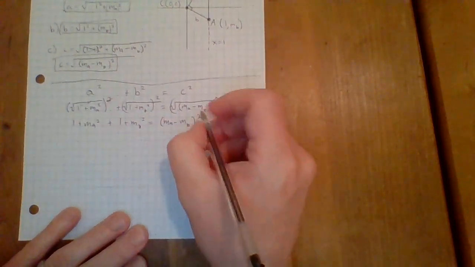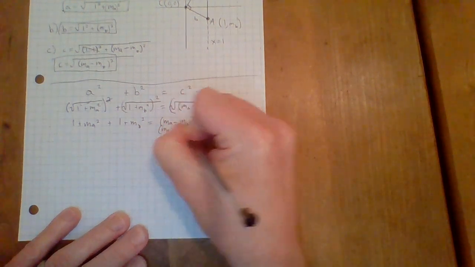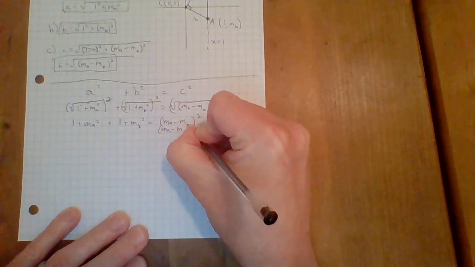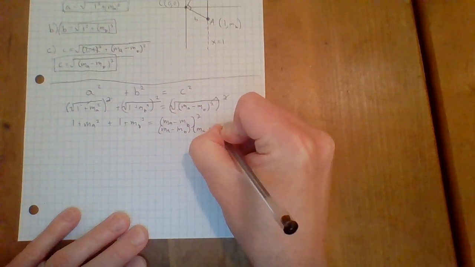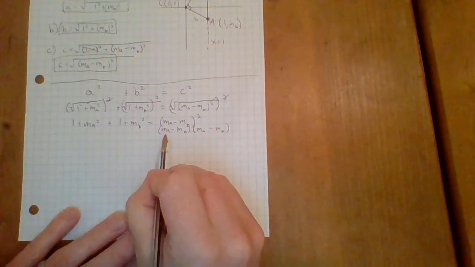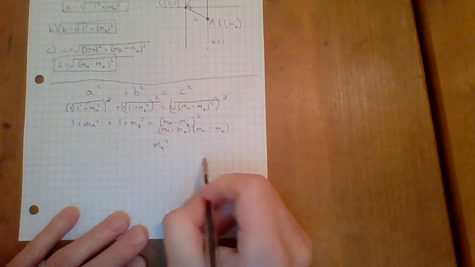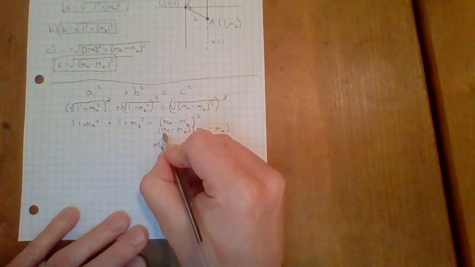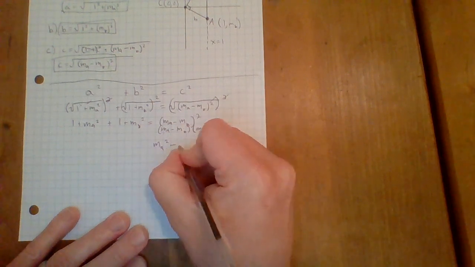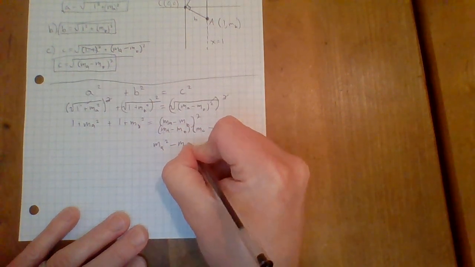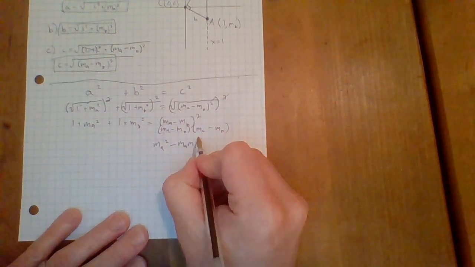I have to FOIL this out. That's the slope of A minus the slope of B times the slope of A minus the slope of B. You ready? First, slope of A times slope of A. That's the slope of A squared. Outside. Slope of A times minus the slope of B, or slope of A times negative slope of B, right? Inside.